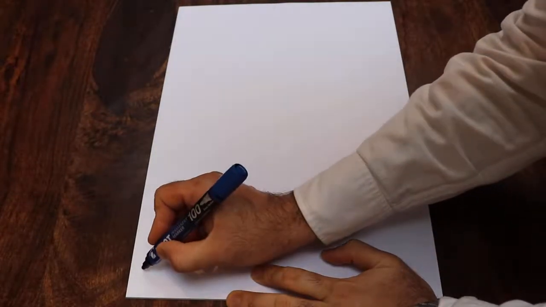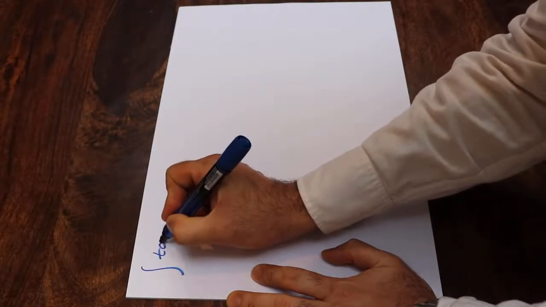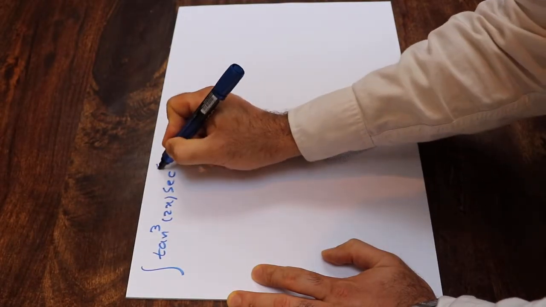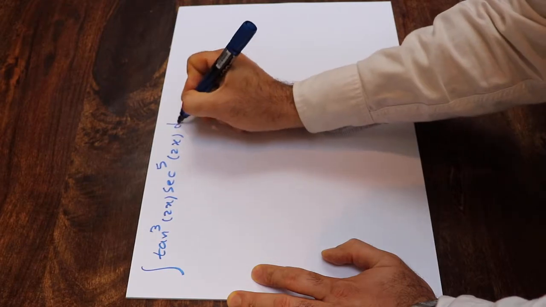Hello, today I'm going to show you how to calculate the integral of tangent cubed 2x times secant to the fifth 2x dx.